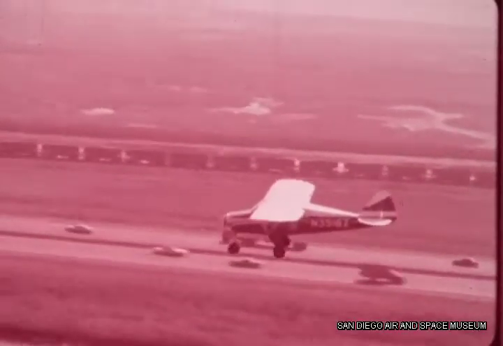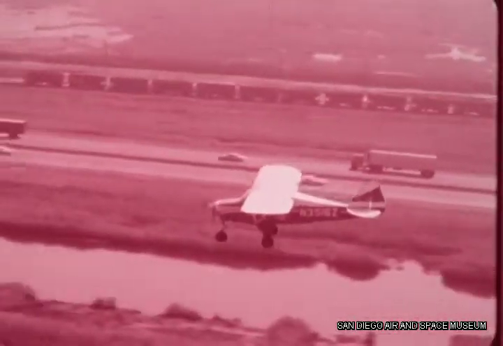Wake turbulence at high altitudes does not present a problem for most general aviation pilots, but it can cause real trouble to light aircraft that encounter it at low altitudes, where there is little room to recover from an upset.